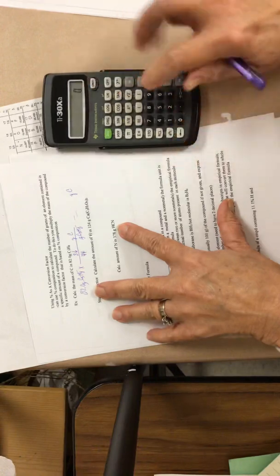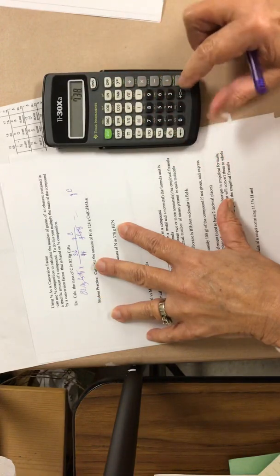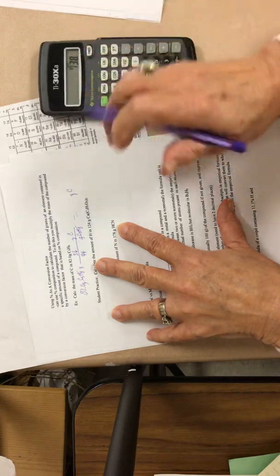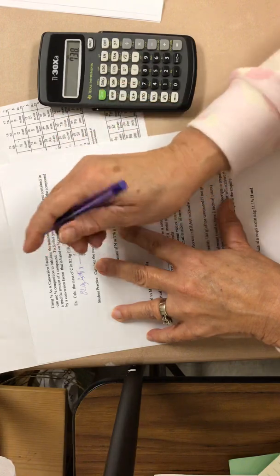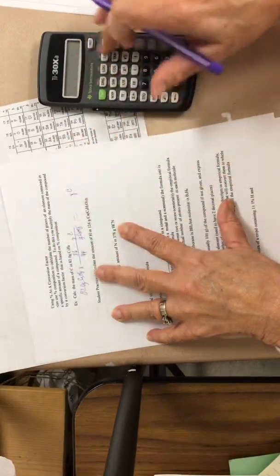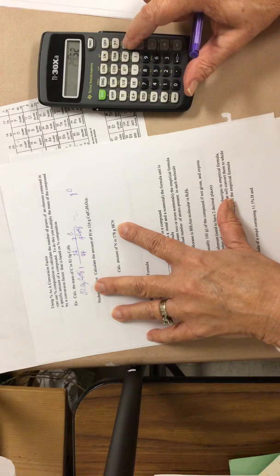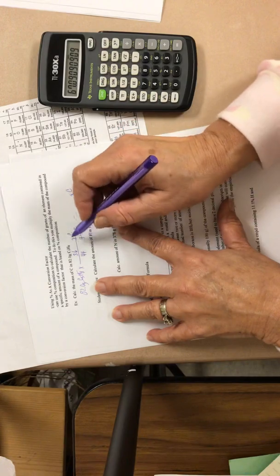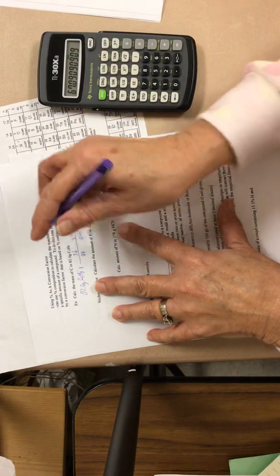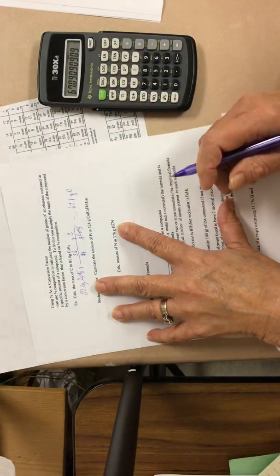So you're going to take 82 times 36 divided by 44. Out of that 82 grams of C3H8, 67.1 grams of that is actually carbon.